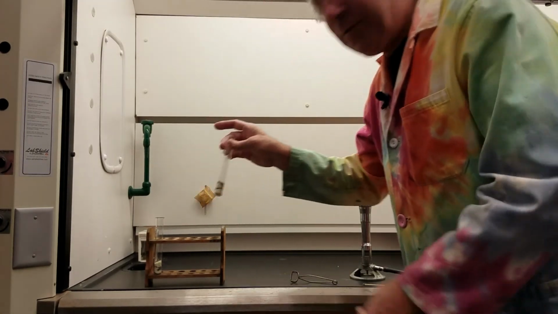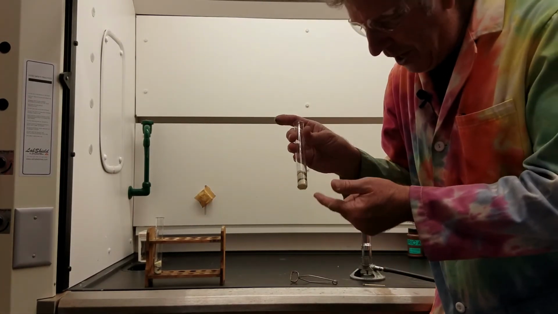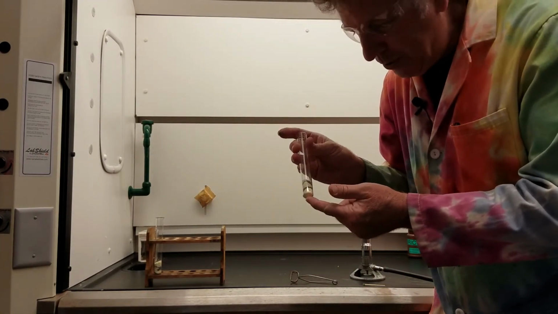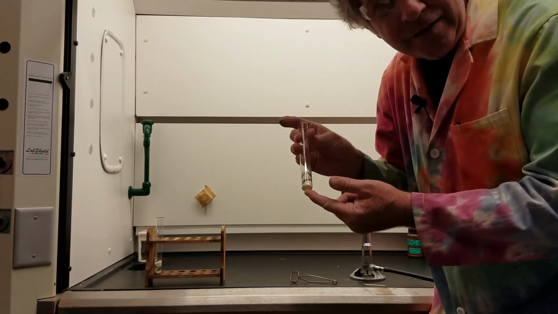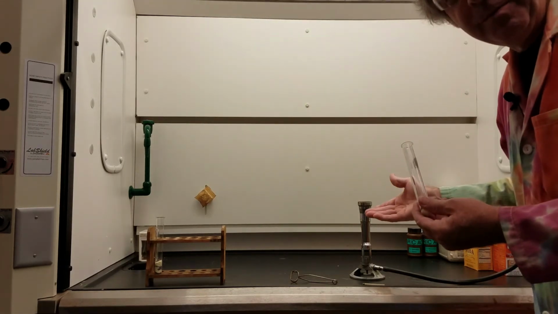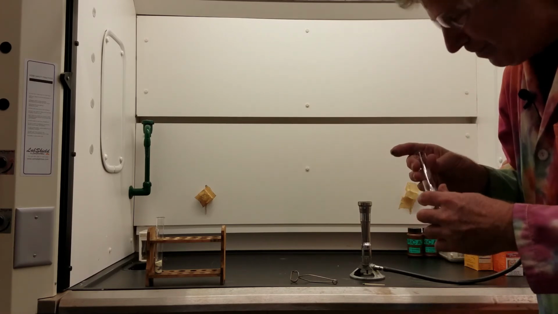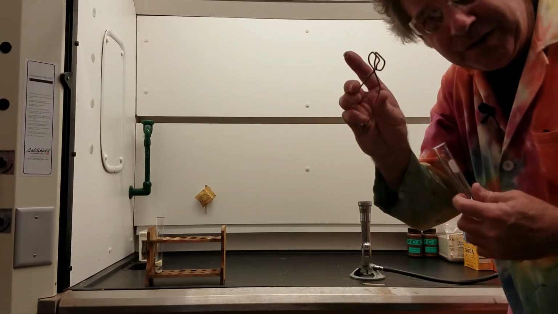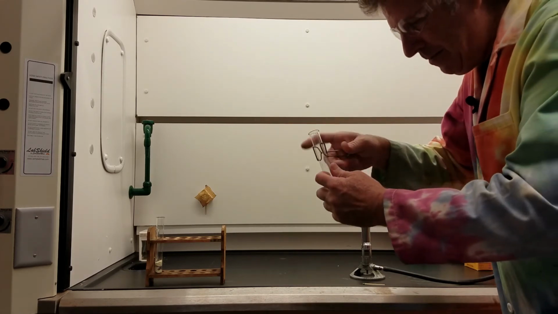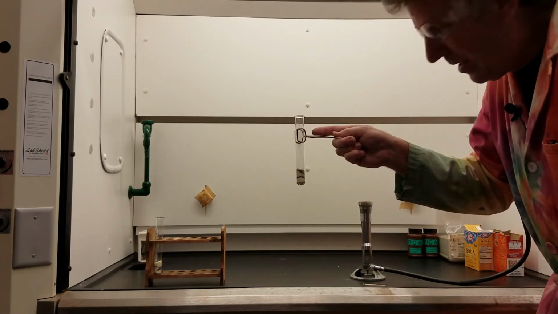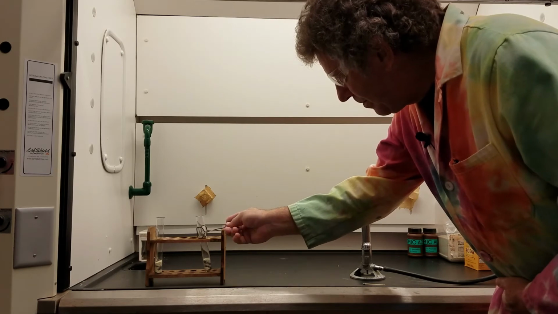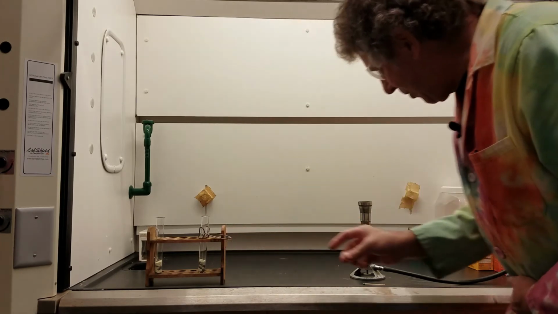The next part of our demonstration is we're going to take our iron-sulfur mixture, again a heterogeneous mixture, and we're going to heat it. We're going to heat it over a burner flame inside of a hood and watch what happens when we do that. Okay, so I have a pair of test tube clamps. I'm going to clamp onto the test tube like that. Going to light the burner.